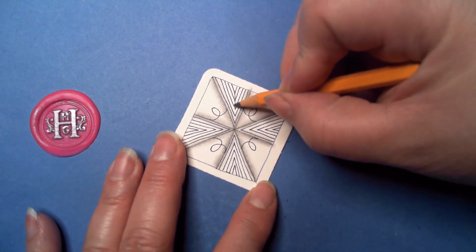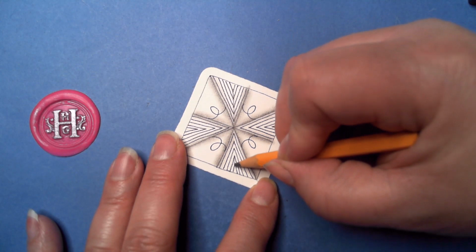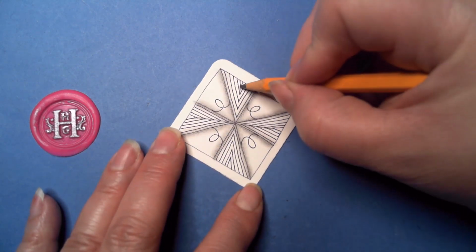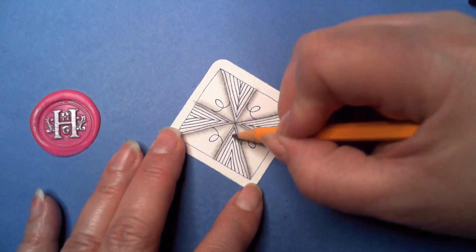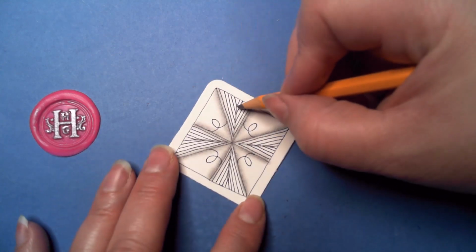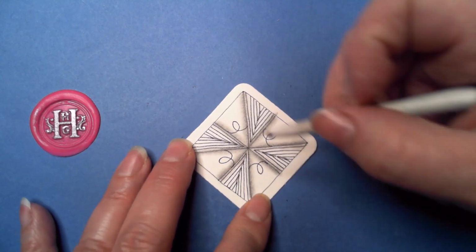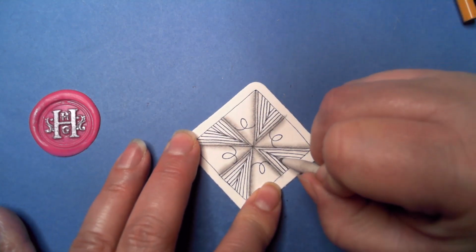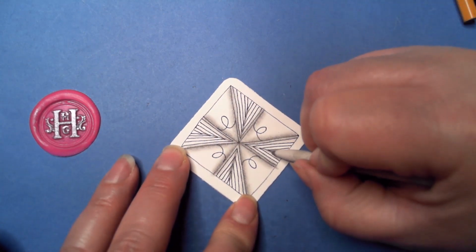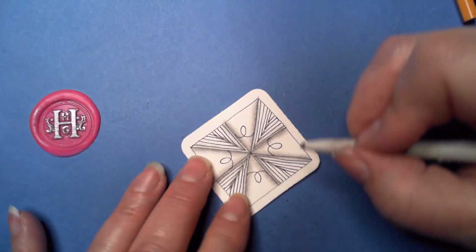Another neat thing to do if you don't know where to start with shading, and if you have something like this where you've done aura-ing and you have corners that are lined up, I might need to do them darker. It's always good to start. I think it's always good to start light, because you can always go dark.